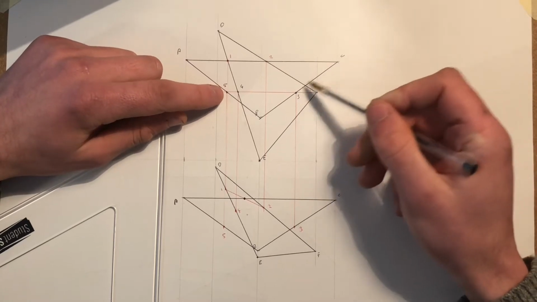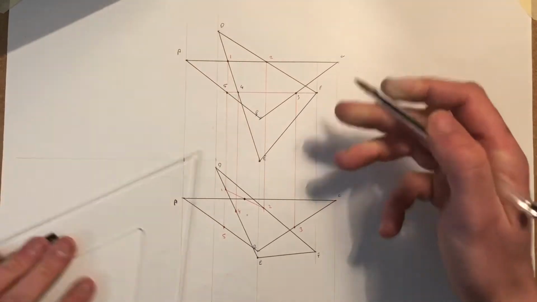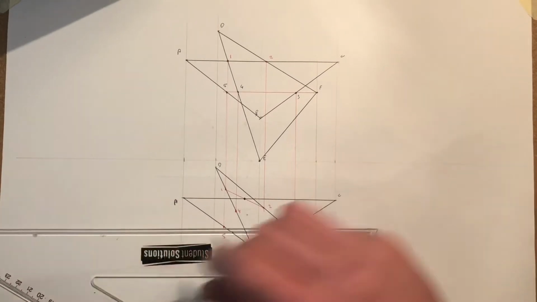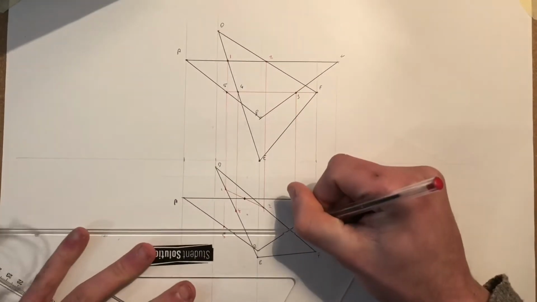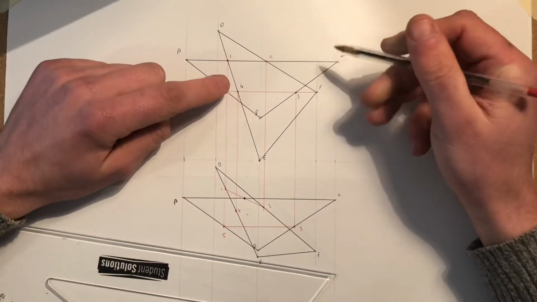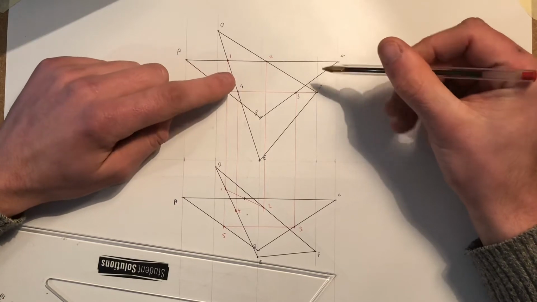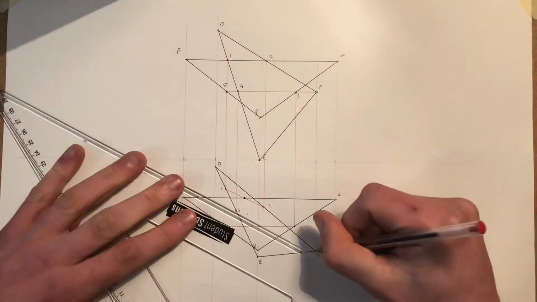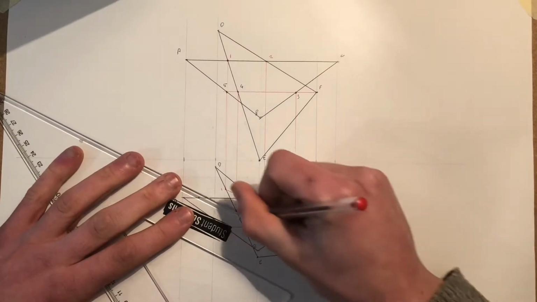So point 3 and point 5 here, I'm going to join together. Then DEF is cut by this horizontal cutting plane at point 4 and point F. So point 4 and point F are going to be joined together.